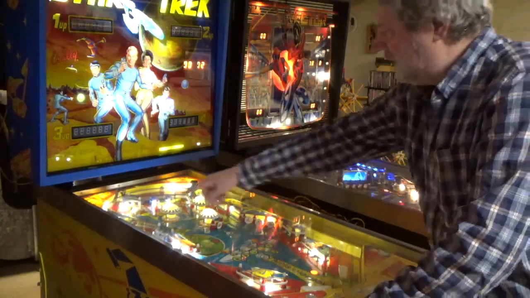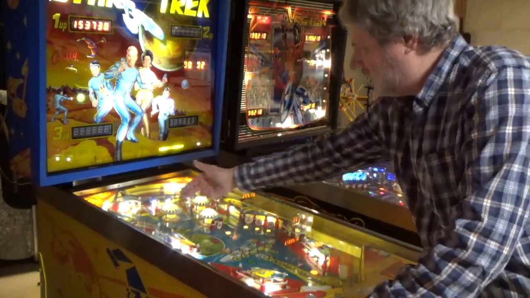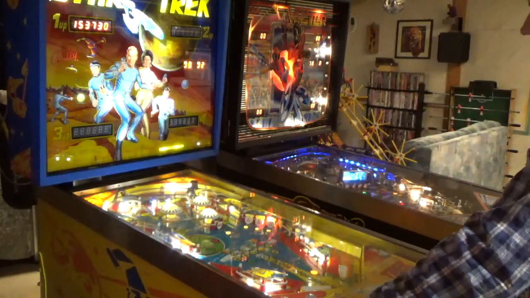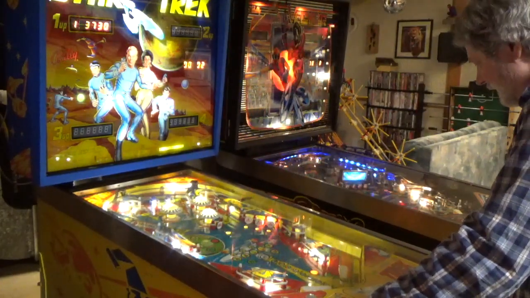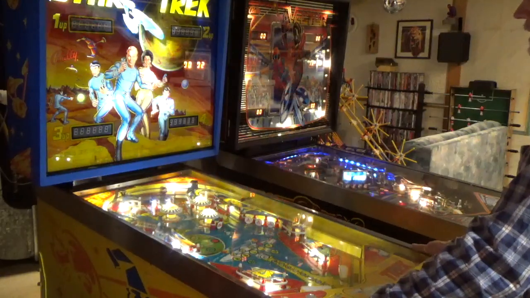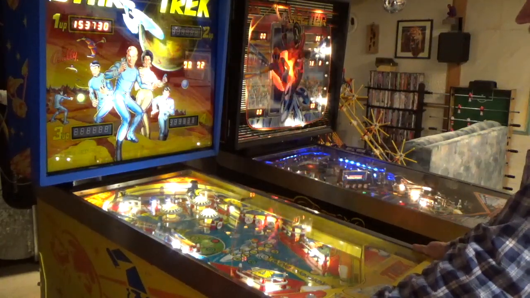Okay, so I got 5 flashing lights, 5 targets. Each one is a Klingon vessel. No skill shot.